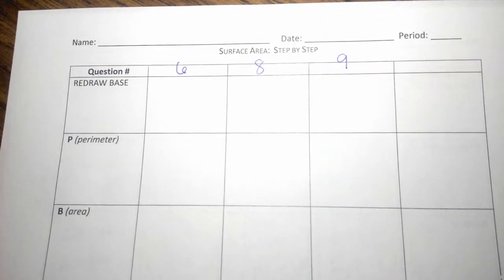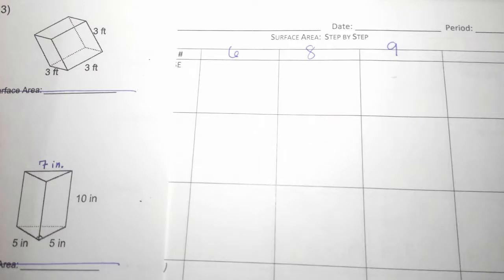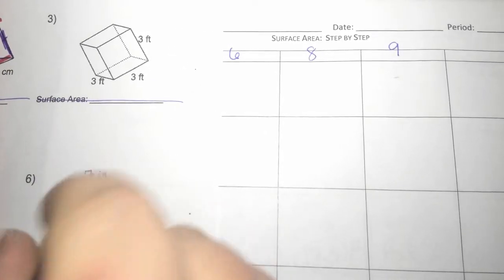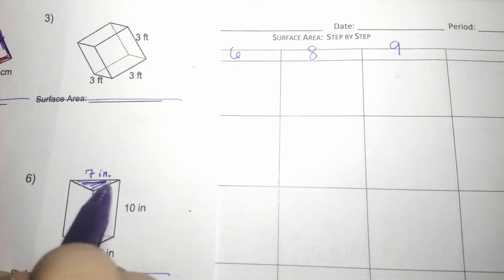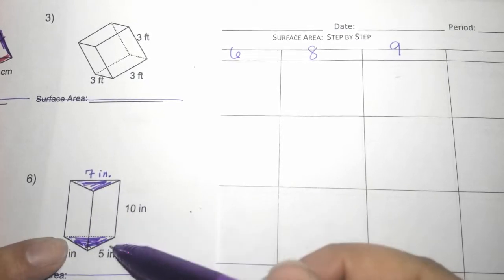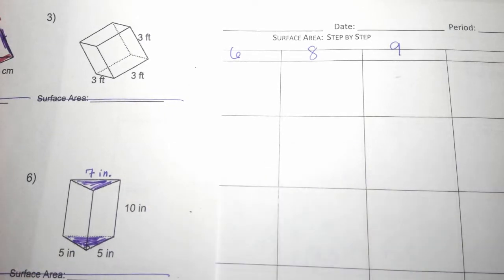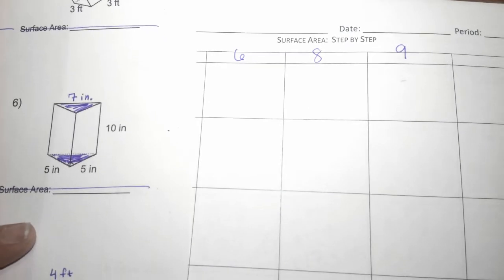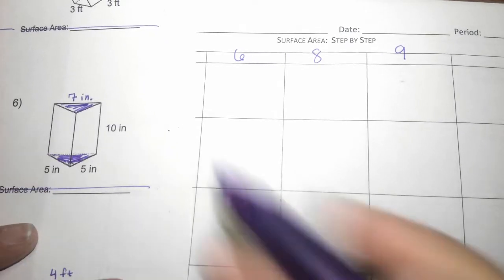Okay. So looking at number 6, I see that the triangular bases are, I've got 2 triangles, they're parallel. They're congruent, so those are my 2 bases, and that means this is a triangular prism. I'm going to try to redraw the base as close as I can to that.